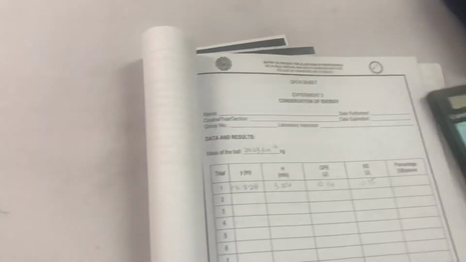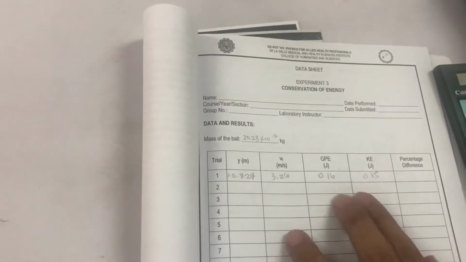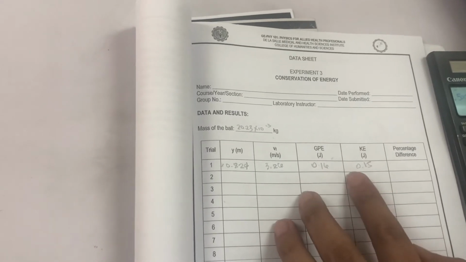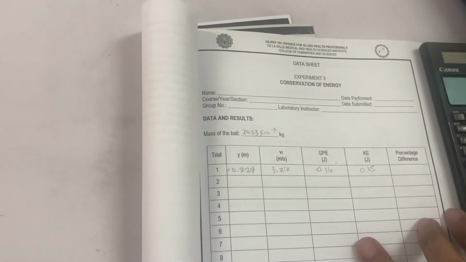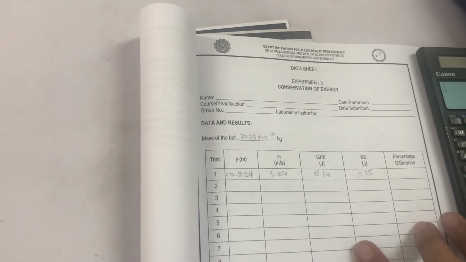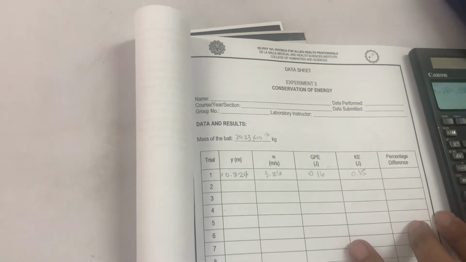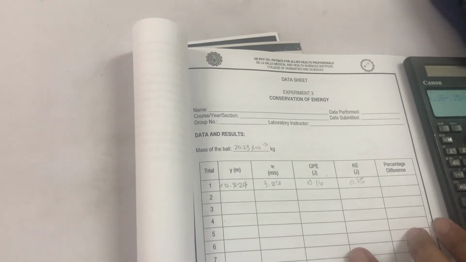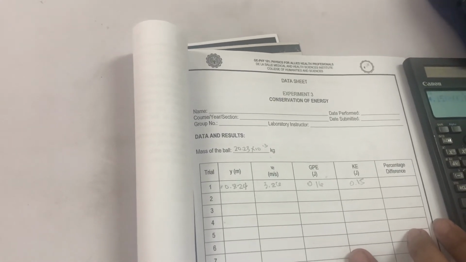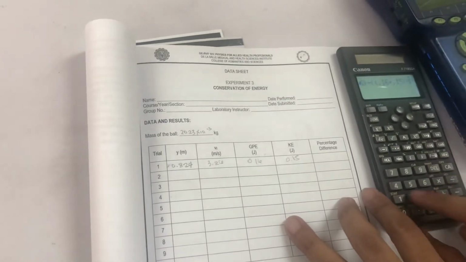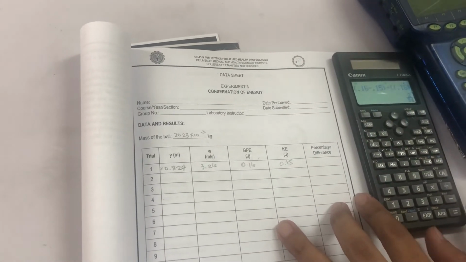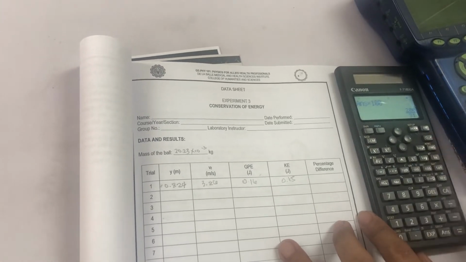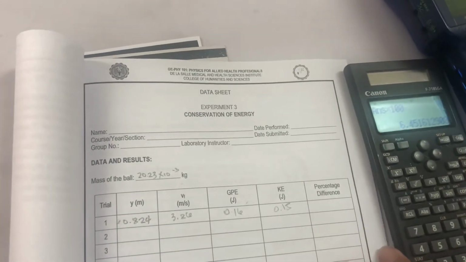0.15. Okay, to compute for the percentage difference, you just need to get the difference between the two, divided by the average of the energies. So that is equal to 0.16 minus 0.15, all over the average of the two, so 0.16 plus 0.15 divided by 2. Okay, so the answer is this one, multiplied by 100. So that's 6.45.